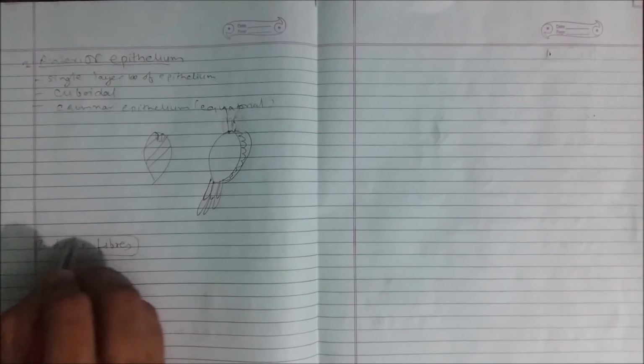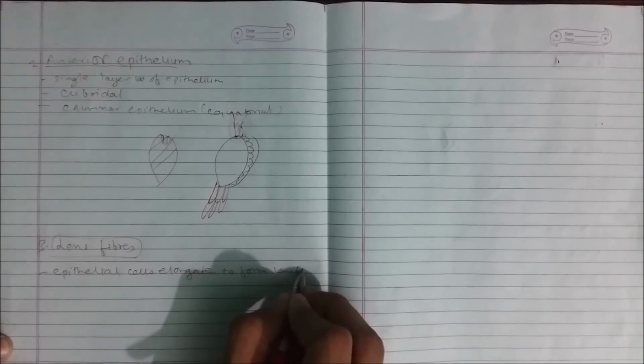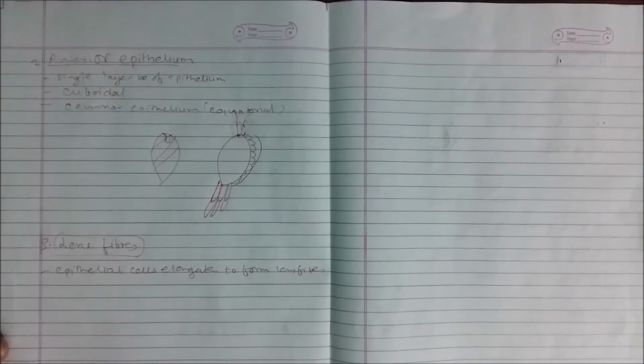Under lens fibers, what you need to know is that these are epithelial cells, which elongate later and form lens fibers. Okay, epithelial cells elongate to form lens fibers, right?